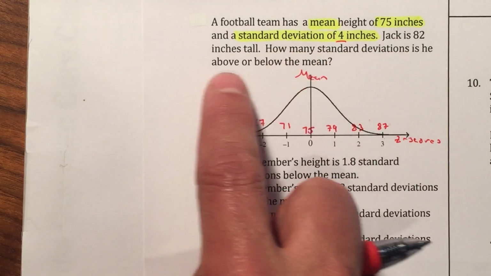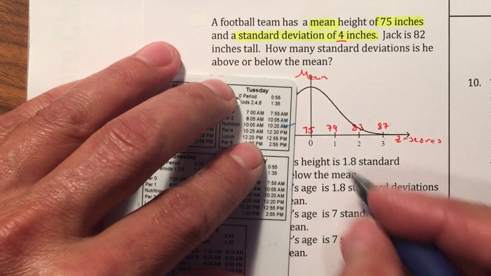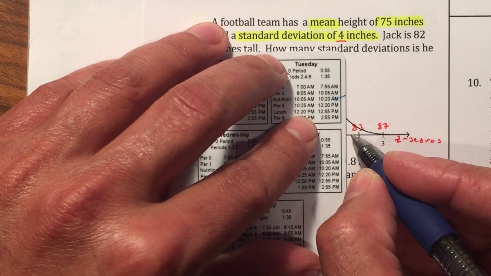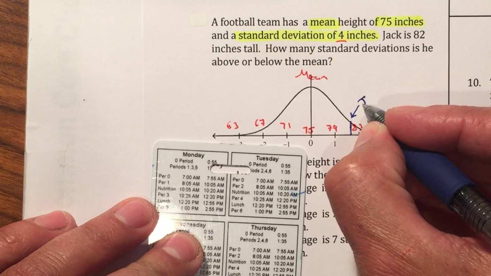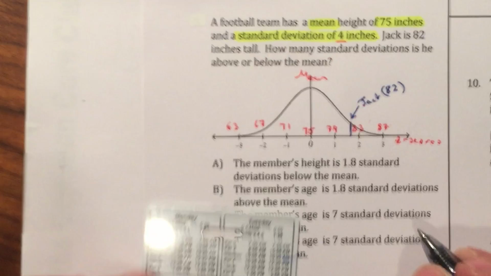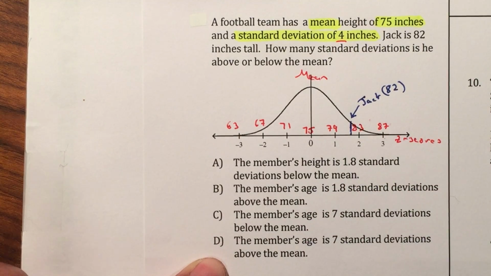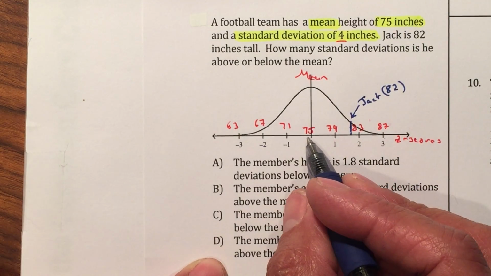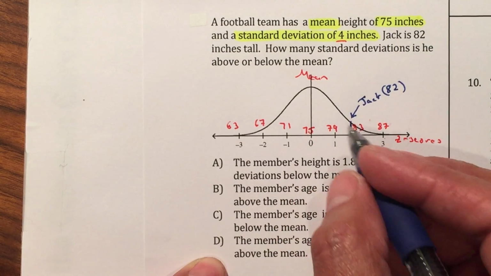How many standard deviations is he above or below the mean? Jack is 82. So therefore Jack will be between 79 and 83, a little closer to 83. This is Jack, of 82 inches. And from there you can actually answer the question without doing any more work. He is above, somewhere between 1 and 2 standard deviations above the mean.